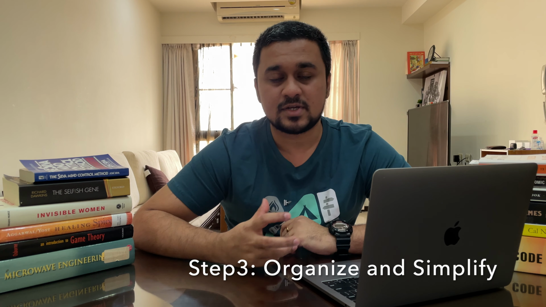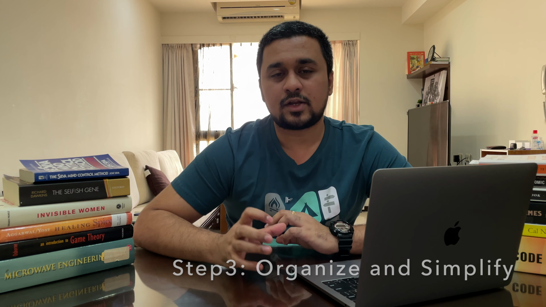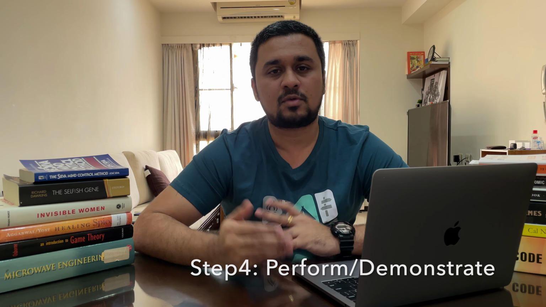So the third step is organize and simplify. Now that you have come up with a clean understanding of everything and you have got to the bottom of it, it's time to create a story, meaning an explanation with a proper flow of thoughts, but in the reverse order of step 2. First you explain the physics behind it, then go on to wave propagation, and from wave propagation go to RF technology, and from RF technology you explain how 2 cell phones are communicating. That brings us to step 4, perform or demonstrate.